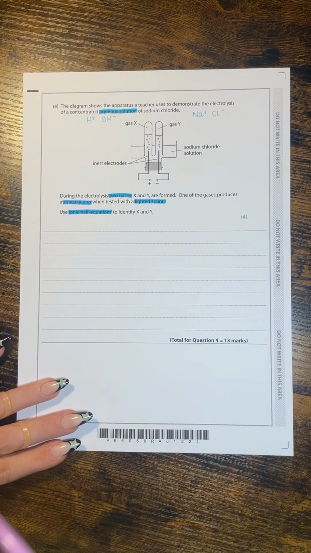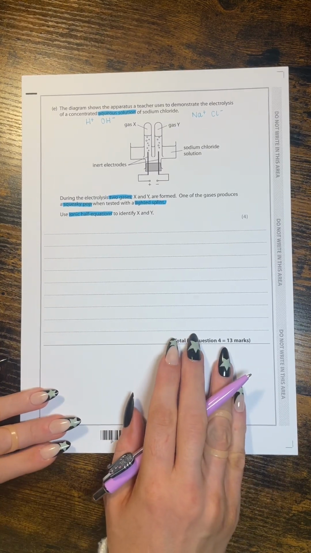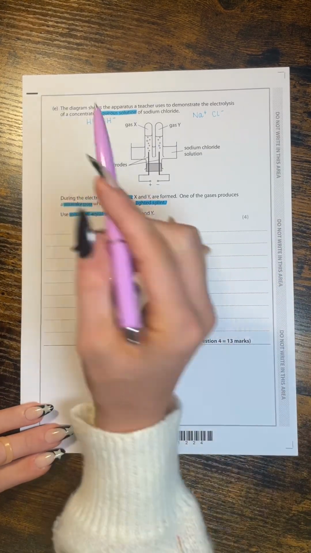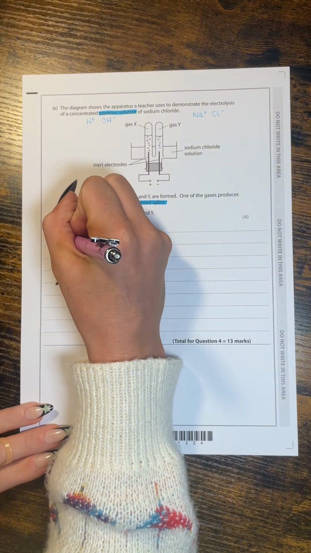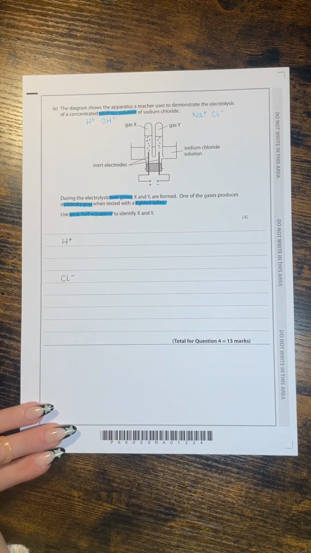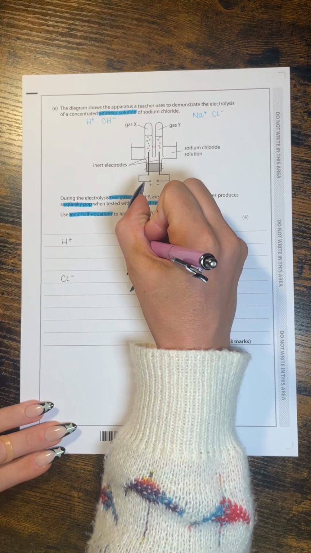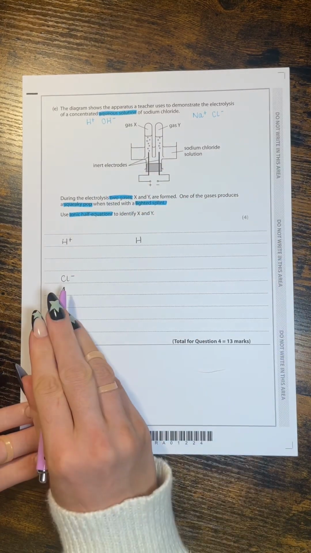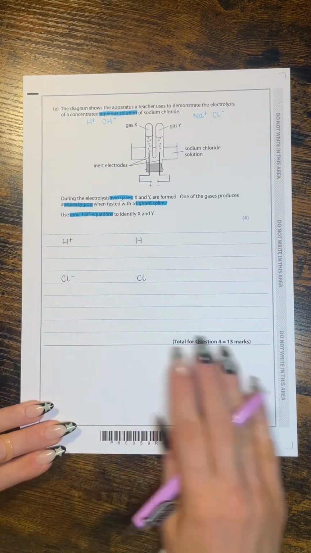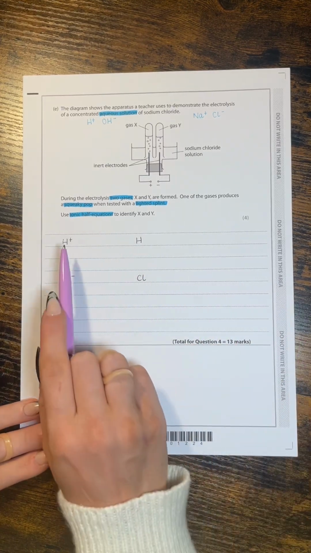Okay, so when it comes to writing half equations for electrolysis, we're always going from ions to atoms. So we have got the H plus ions, and we've got the Cl minus ions, and they both want to become atoms. So a H plus ion will become a H atom, and a Cl minus ion will become a Cl atom.